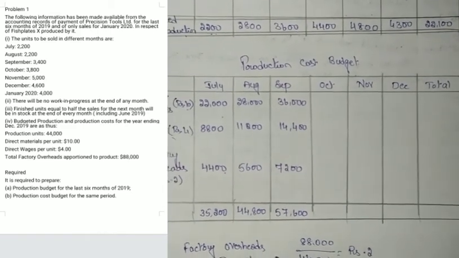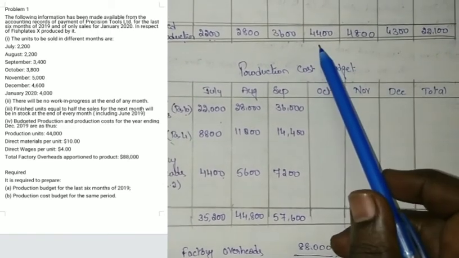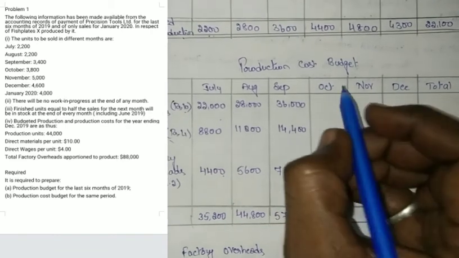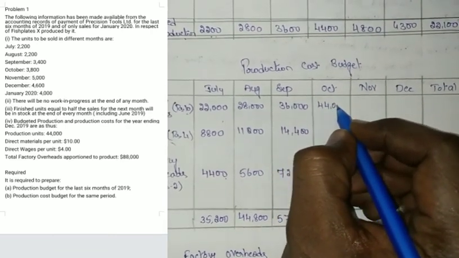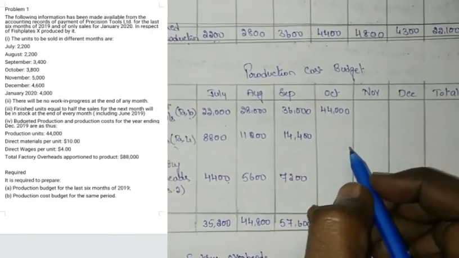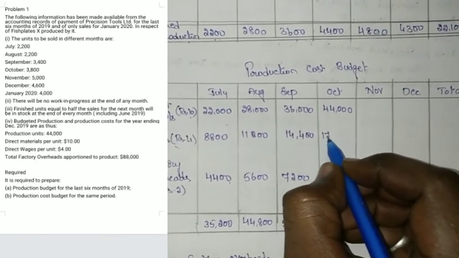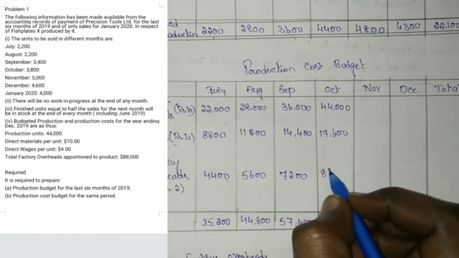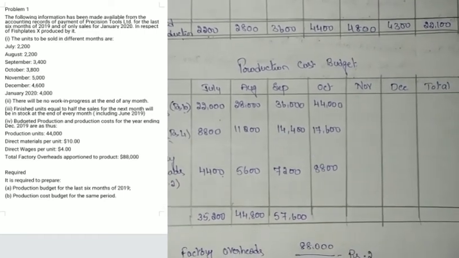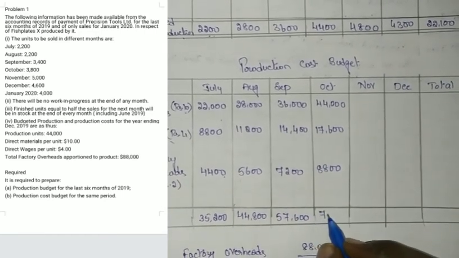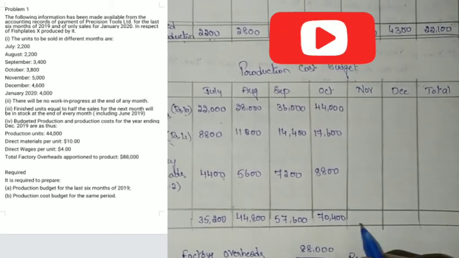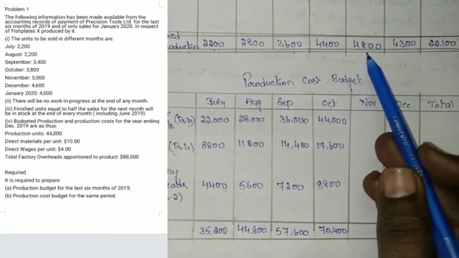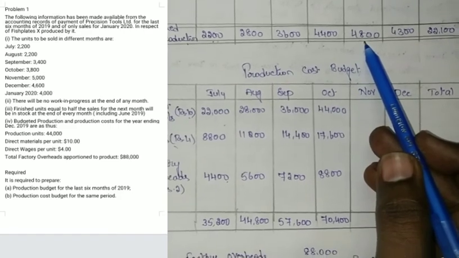Next for the month of October, total production required is 4,400. Into 10, 44,000. 4,400 into 4, 17,600. 4,400 into 2, 8,800. So the total will become 70,400. Next for the month of November, you require total production of 4,800 units.